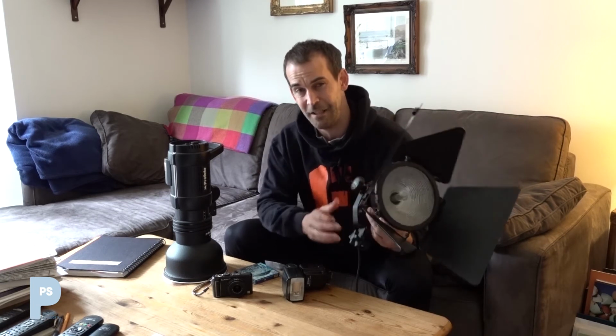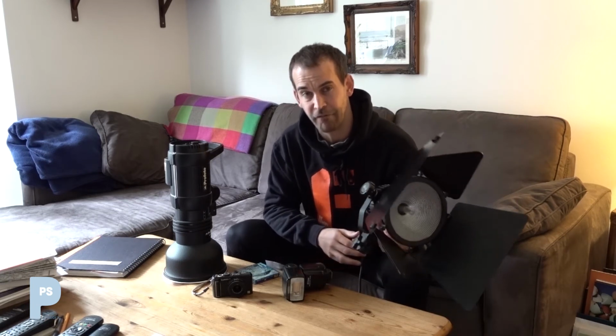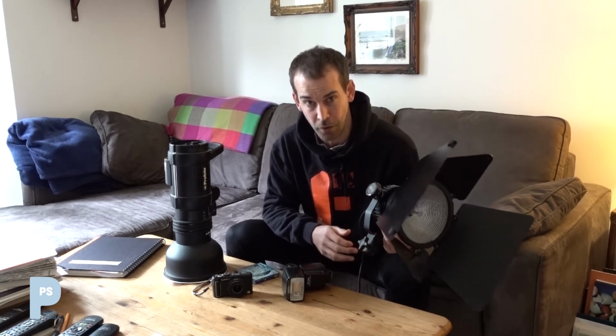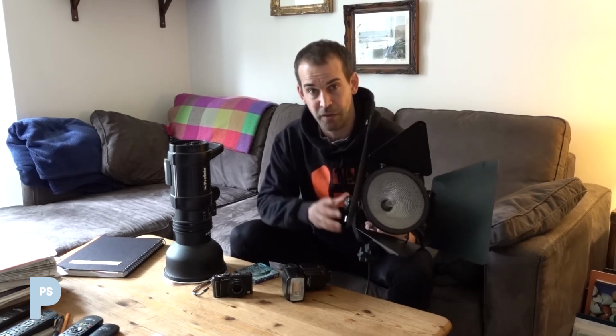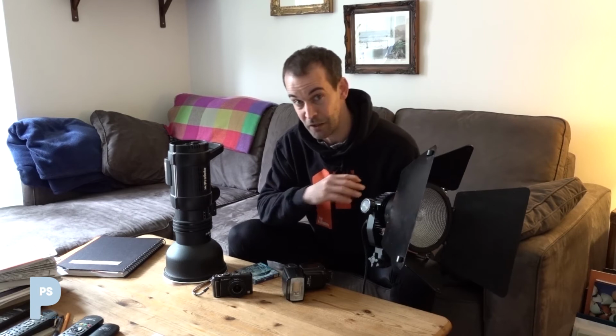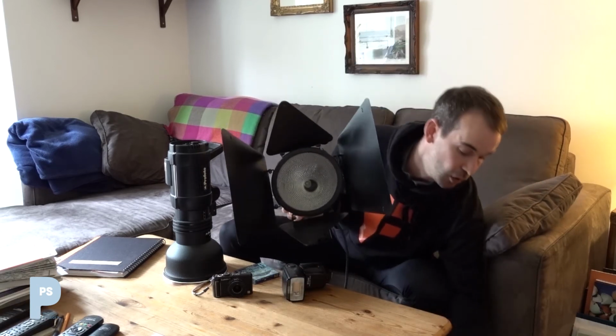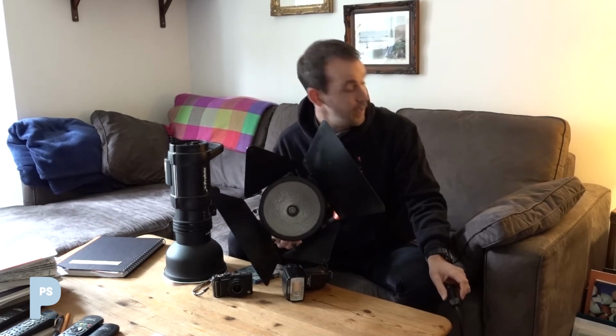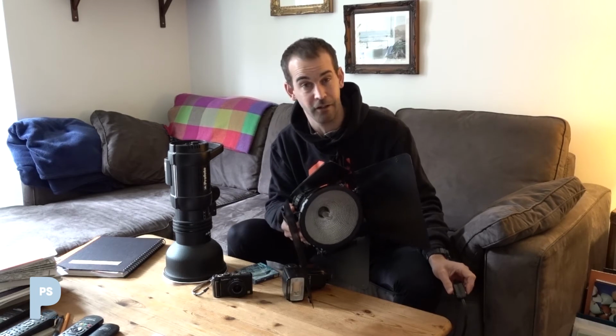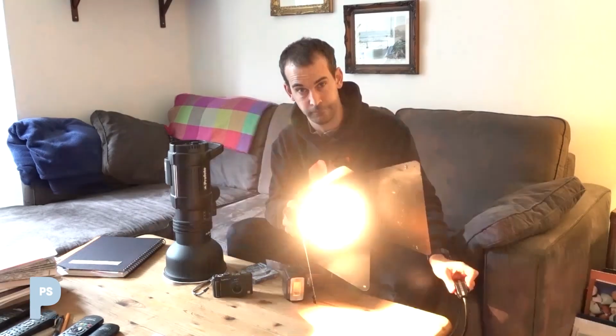The problem is 1 kilowatt is something like 16 times more powerful than the average household bulb at 60 watts. So using these, yes, that will give you perhaps the shutter speed and aperture combination you want, but it might totally overpower the lights in the room you're shooting in and thereby totally kill the mood. Just to demonstrate, let's see what happens if I turn this on. Bearing in mind what you've got over there is a little energy saver bulb. As I turn this on, the auto exposure in this camera is going to go all over the place.